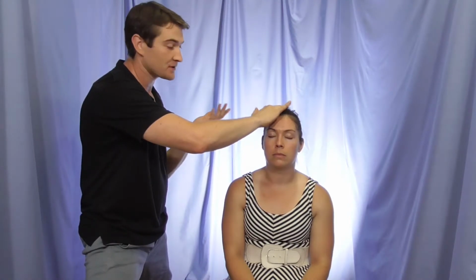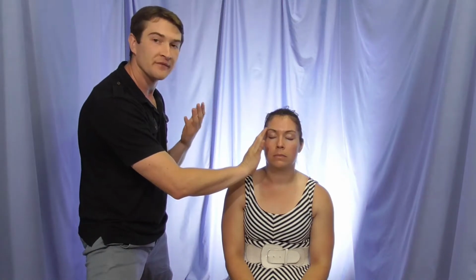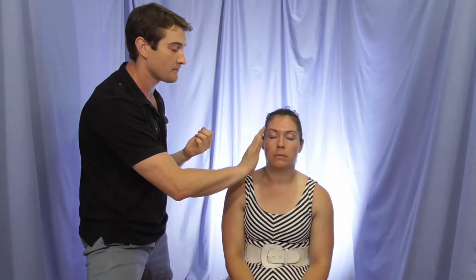So tapping the way we tap ourselves, 7 to 10 times, firm, because we want to shock that meridian system, but never anything hard enough to do damage.